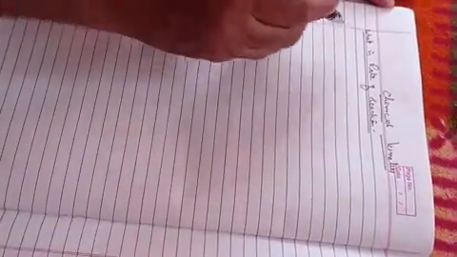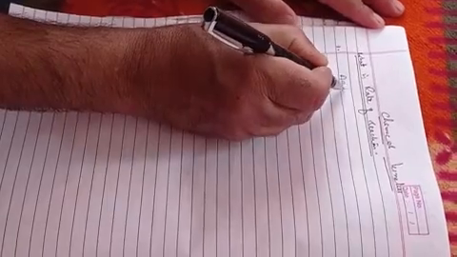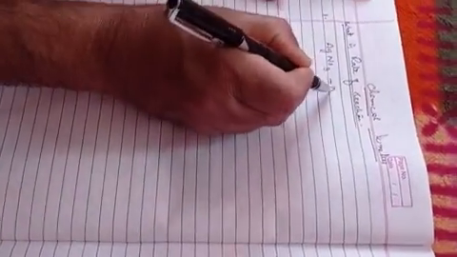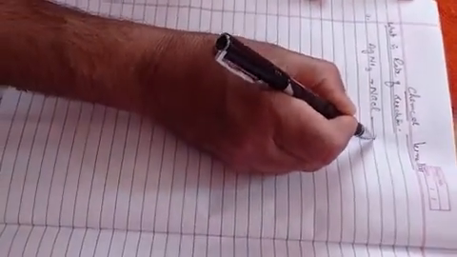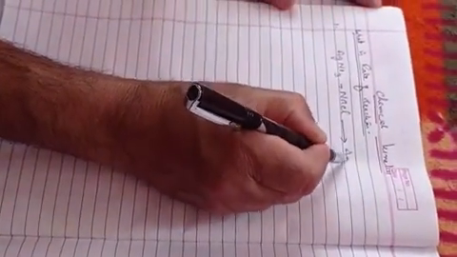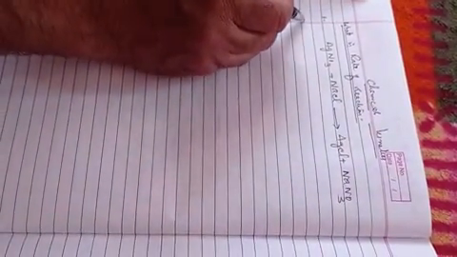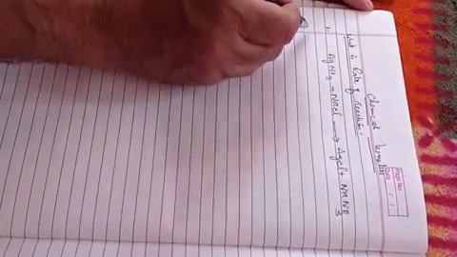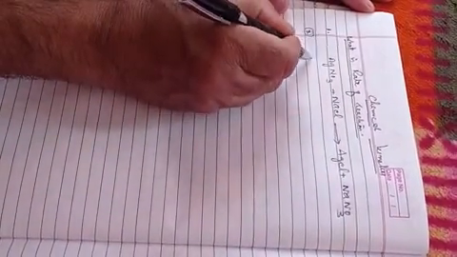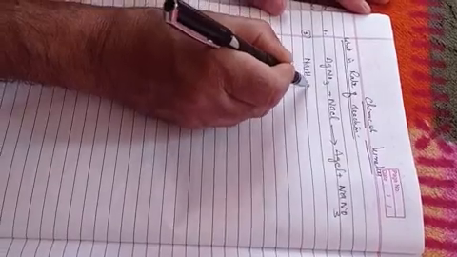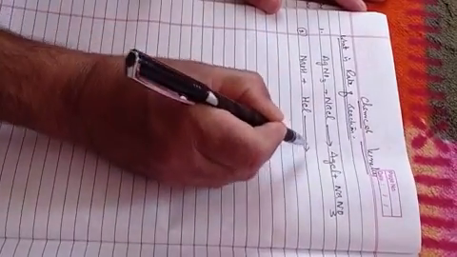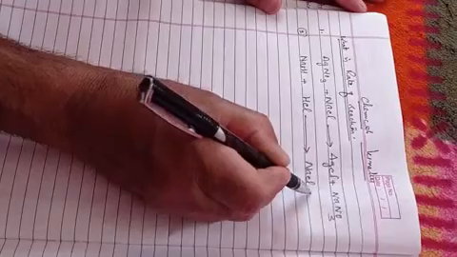Students, if we see the chemical reactions, for example, the first reaction I will write here is the reaction between silver nitrate and sodium chloride to give silver chloride and sodium nitrate. The second reaction is between sodium hydroxide and hydrochloric acid to give sodium chloride and water.